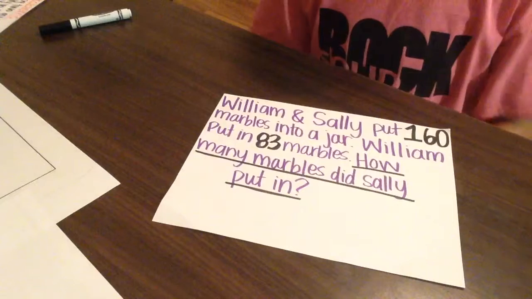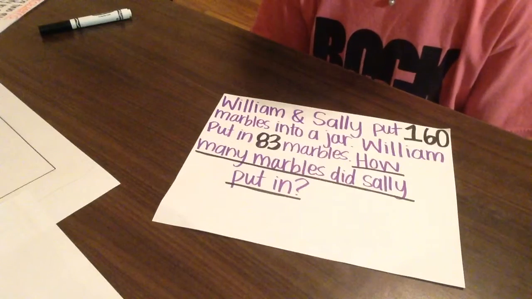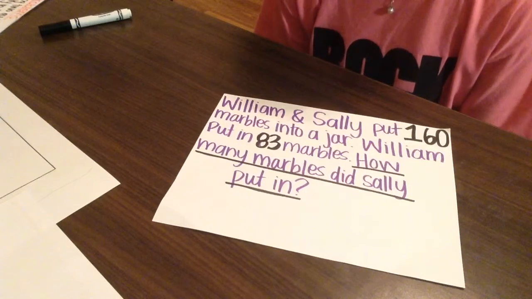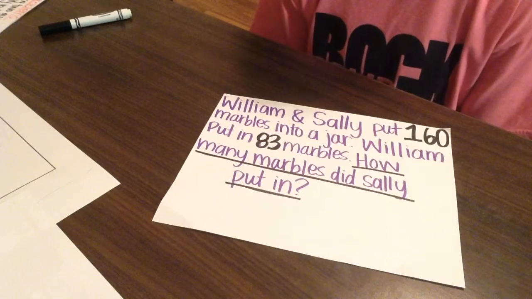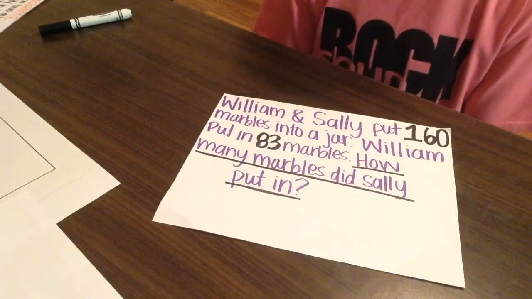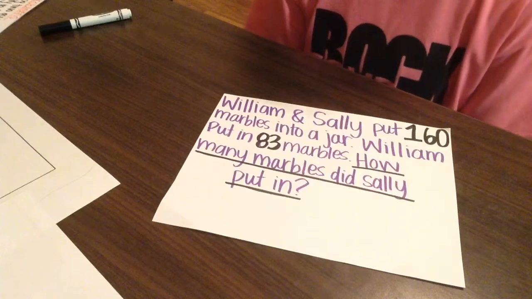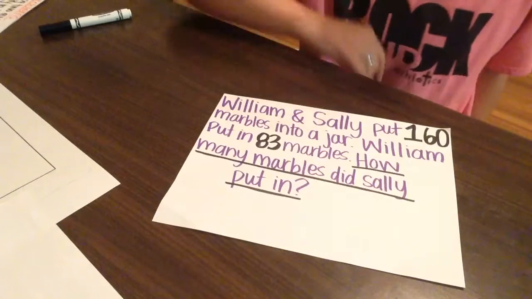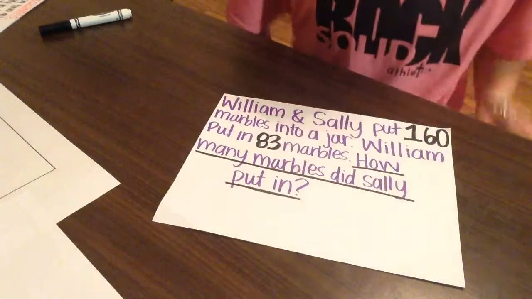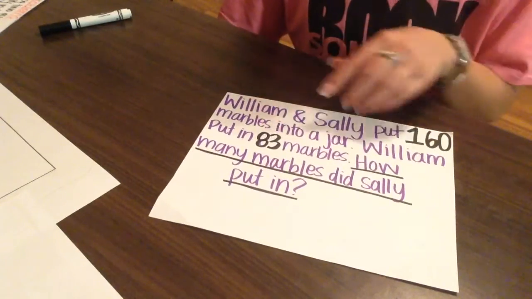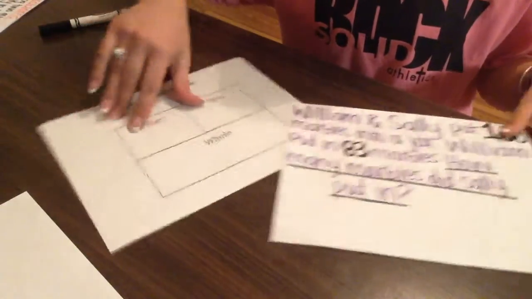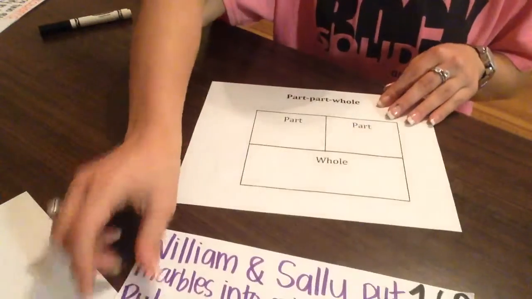So first, we're going to look at this problem: William and Sally put 160 marbles into a jar. William puts in 83 marbles. How many marbles does Sally put in? By looking at this, we know that this is a part-part-whole question. We know that the whole is 160 and part of it is 83. So we're going to look at our part-part-whole chart.